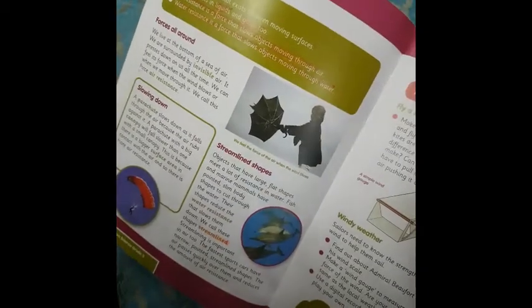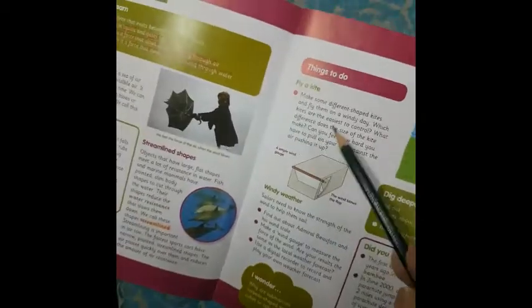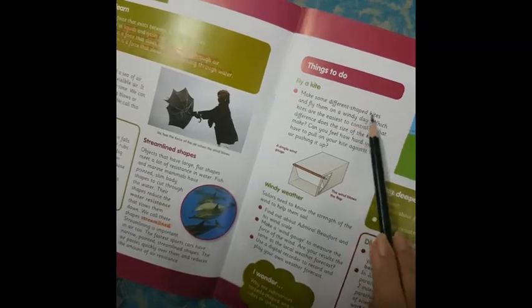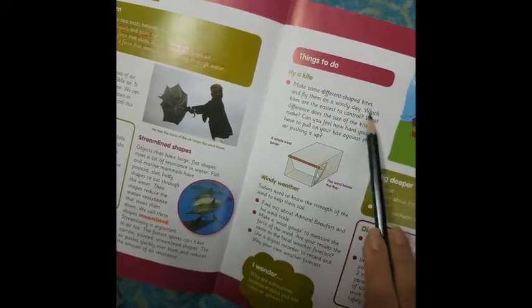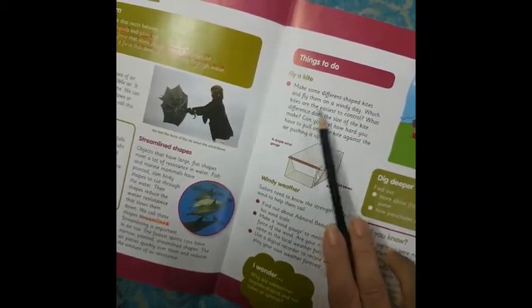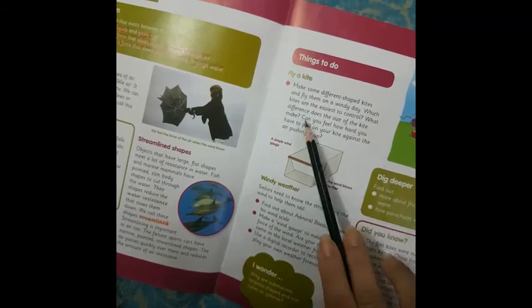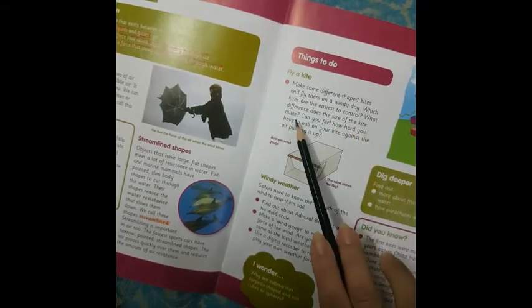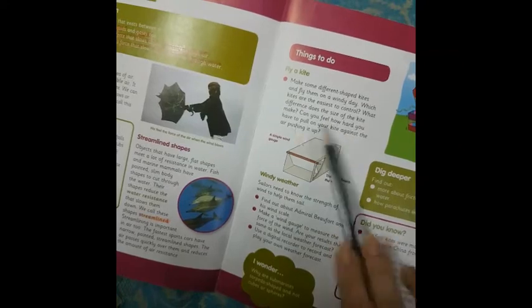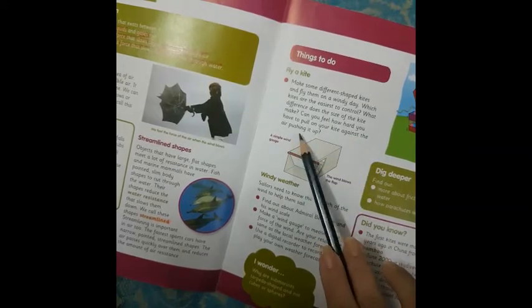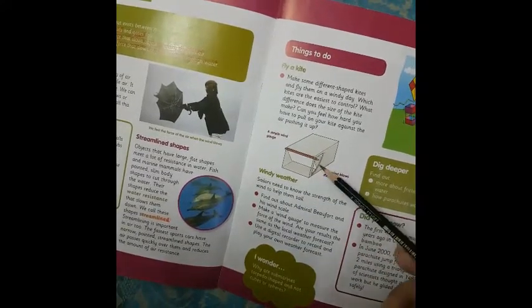Now, fly a kite. Make some different shaped kites and fly them on a windy day. Which kites are easiest to control? What difference does the size of the kite make? Can you feel how hard you have to pull on your kite against the air pushing it up? So this is like a simple wind gauge, okay? And the wind blows on the flap and the thing moves, okay?